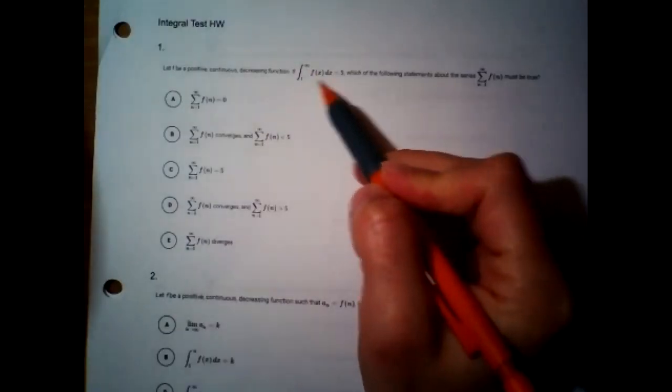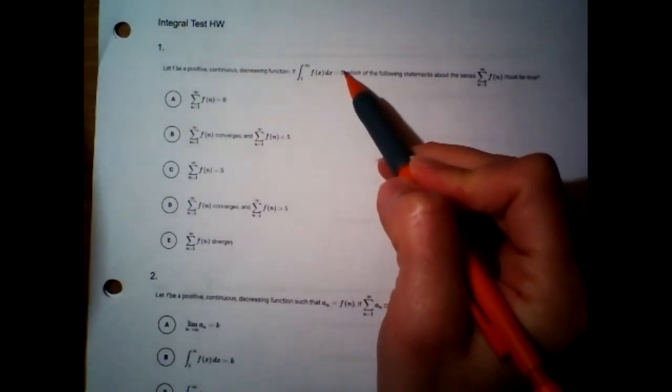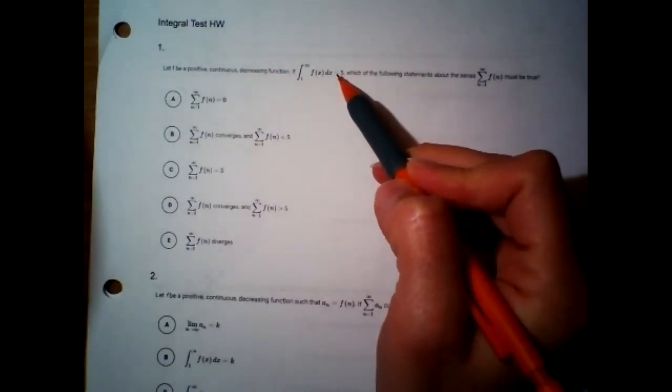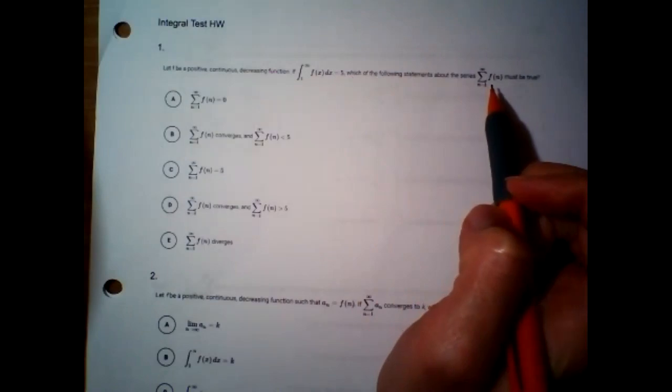So it says, let f be a positive, continuous, and decreasing function. So those are the conditions to be able to use the integral test. If this integral goes to 5, so that means it converges. You've got an answer. Then what has to be true about the series?